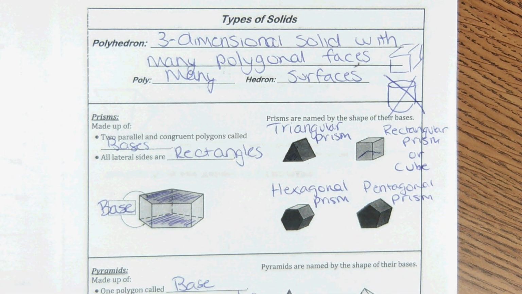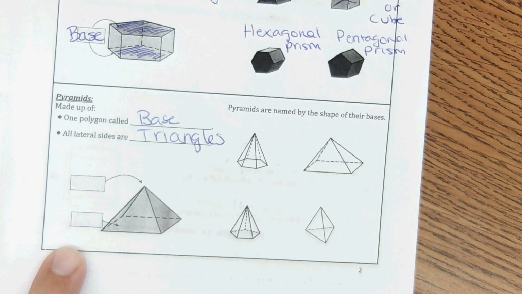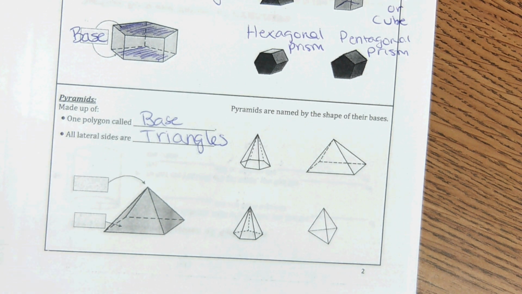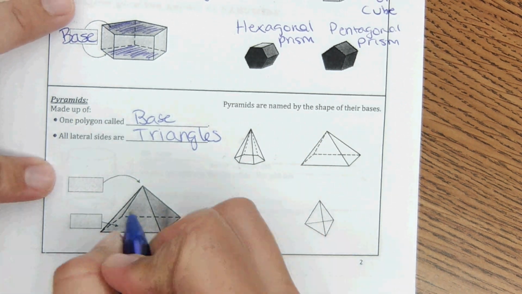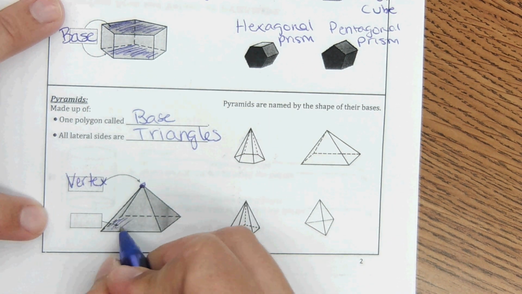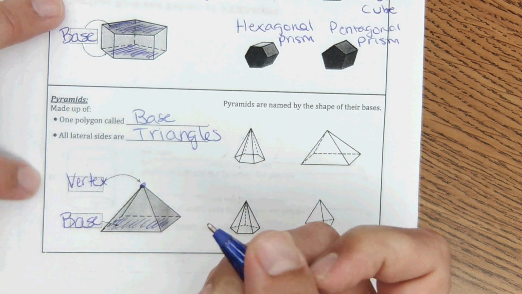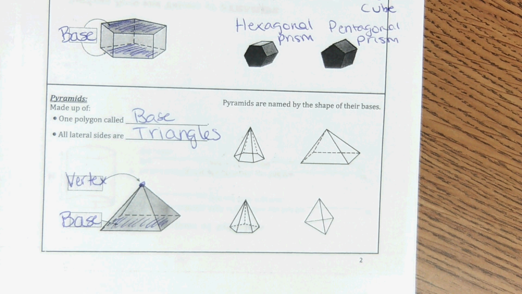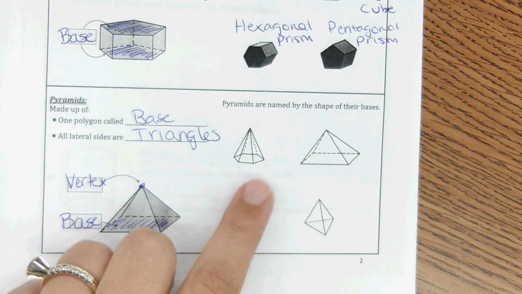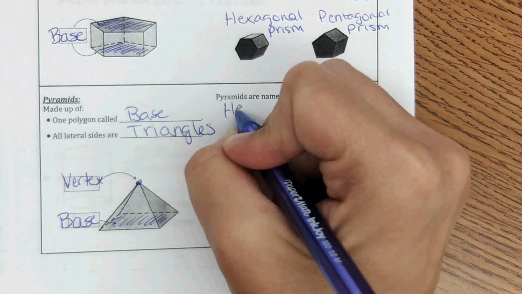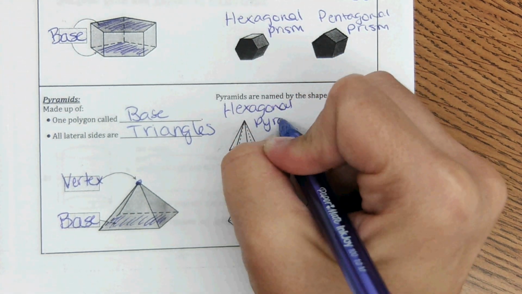Okay, and then the second type of polyhedron is a pyramid. One polygon is the base, like the bottom, and then the lateral sides are triangles for a pyramid. So here, this top point is called a vertex, and then this right here is the base, and we use that base to classify it. So here we look at the shape of the base. It looks like 1, 2, 3, 4, 5, 6 sides for the base, so that would be a hexagonal pyramid.